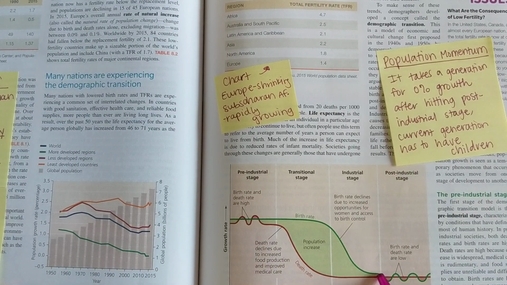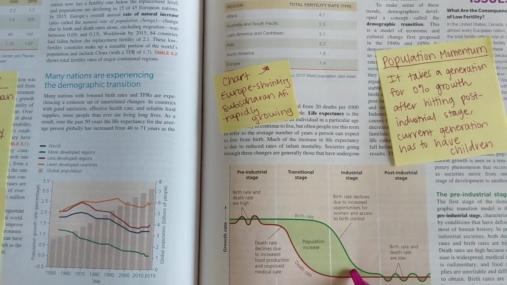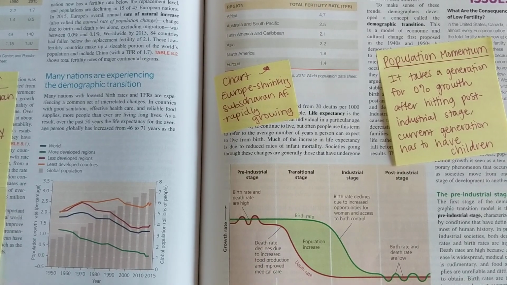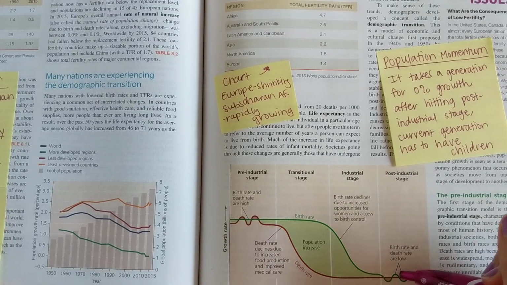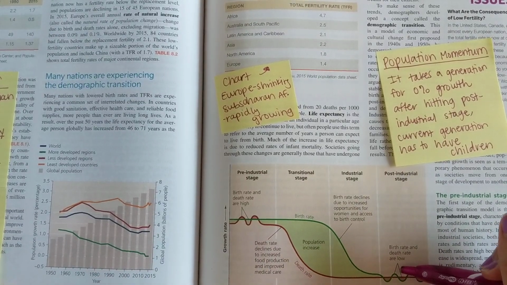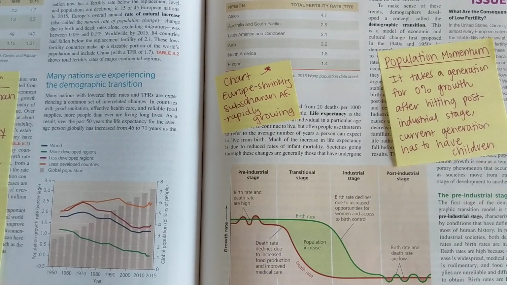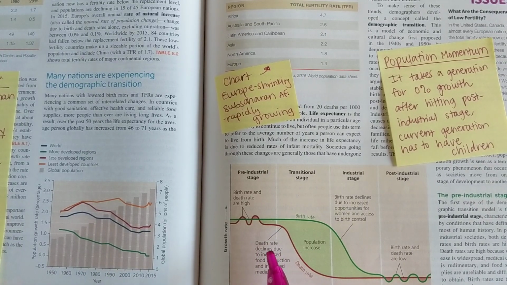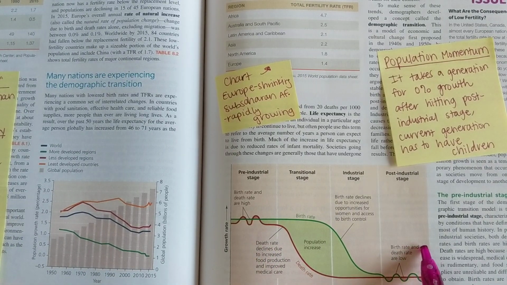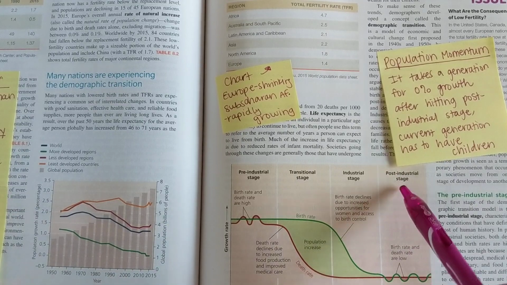So once we hit this stage, all of these kids still need to have kids. So it's going to take a generation for us to see the death and birth rates on the same page. Something to know is that not all countries are going to go through all stages and get to the post-industrial stage.